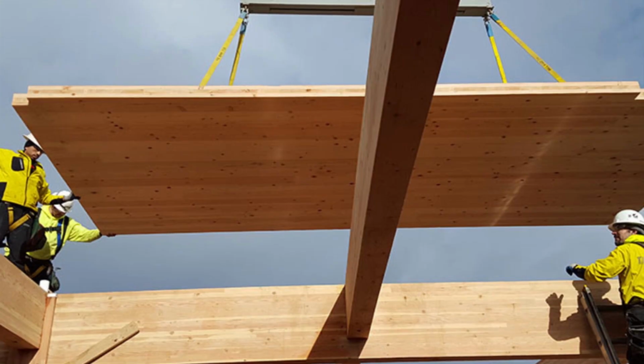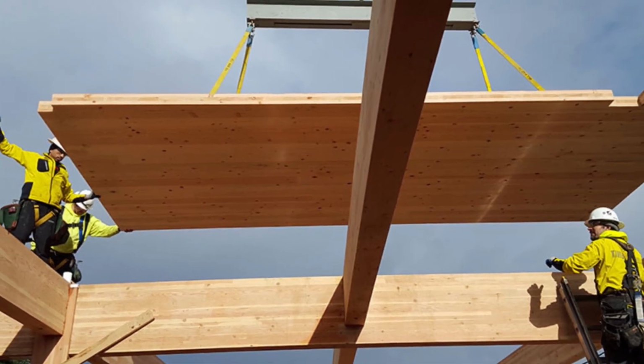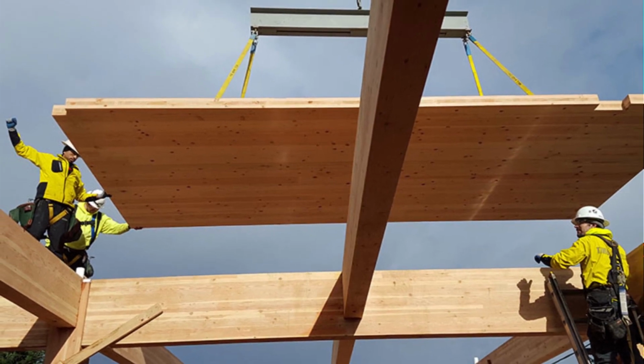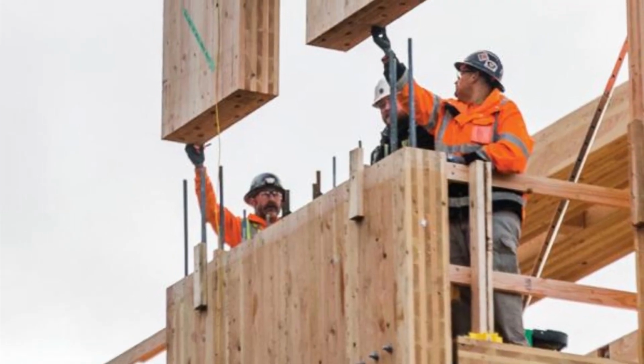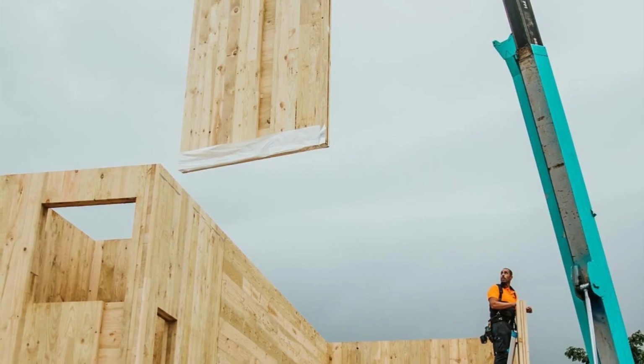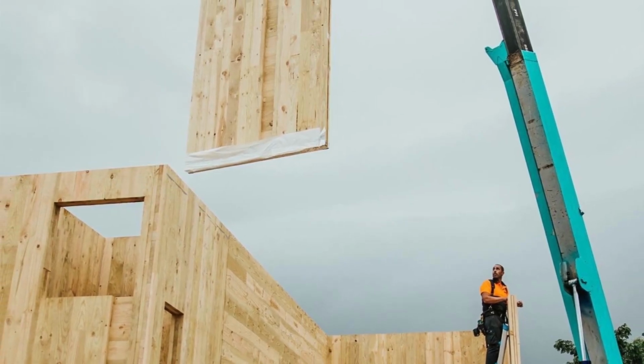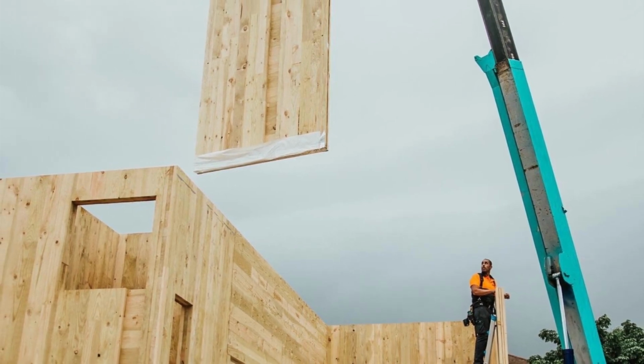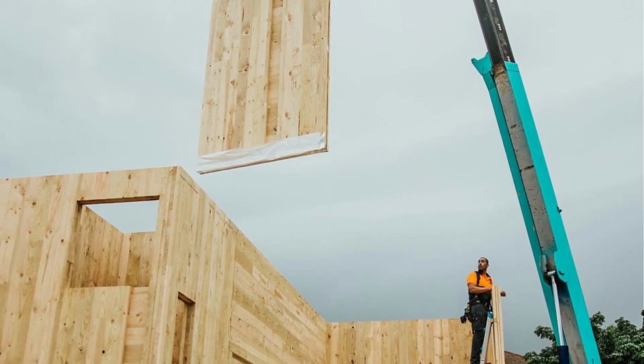Cross-laminated timber buildings, unlike timber frames, often do without external cladding since these panels offer fire protection, soundproofing, and airtightness. Depending on the breadth of each panel, they frequently have a 30 to 90-minute fire resistance.